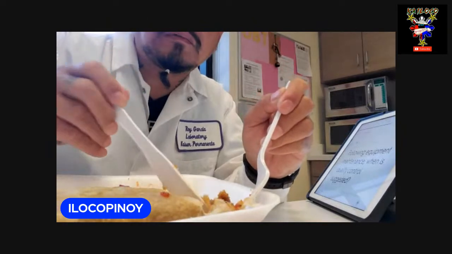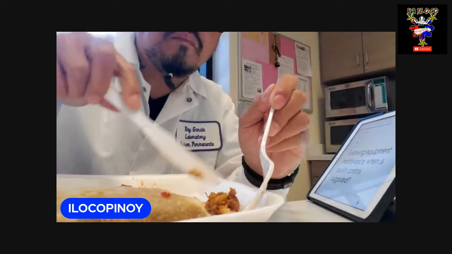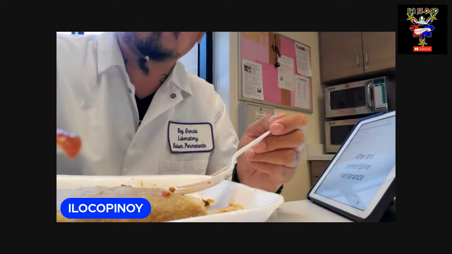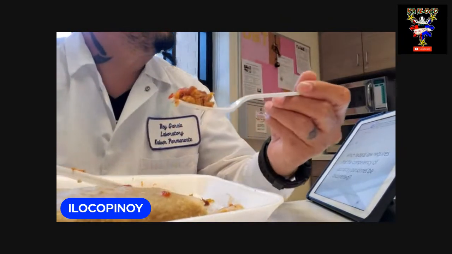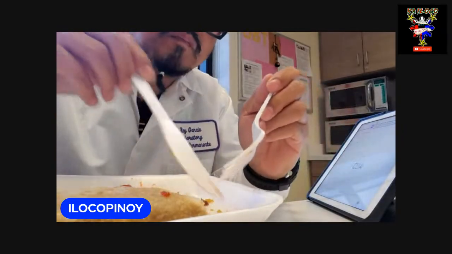Following equipment maintenance, when is quality control suggested? After any preventative maintenance. Which federal law requires that the competency of laboratory personnel be documented? CLIA.